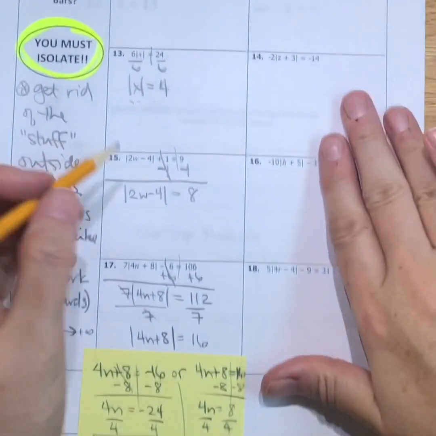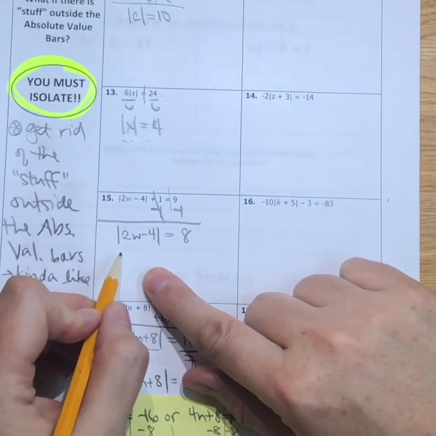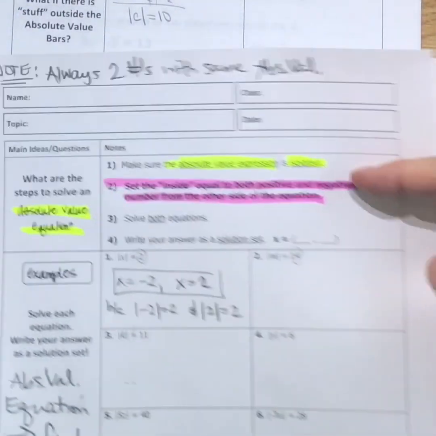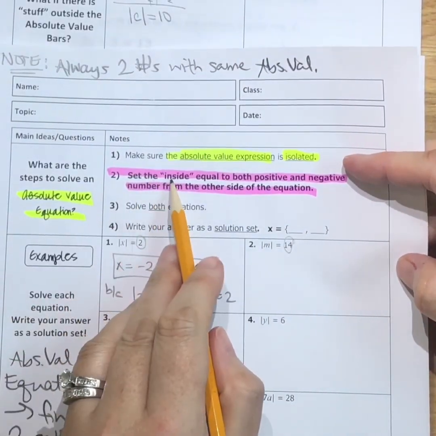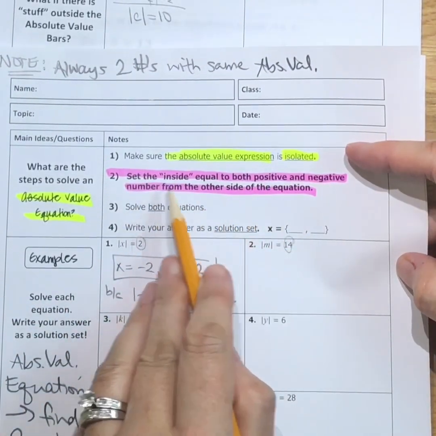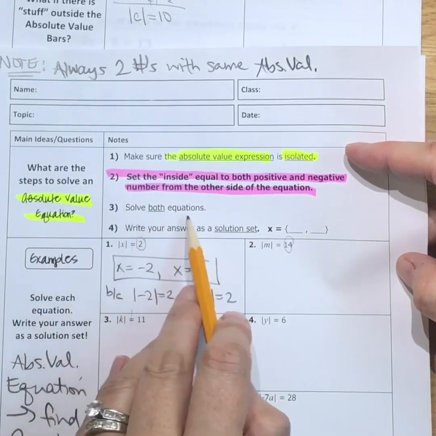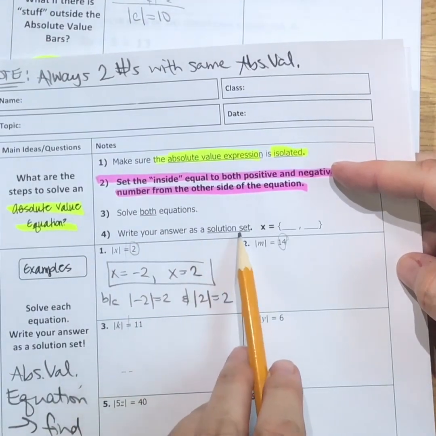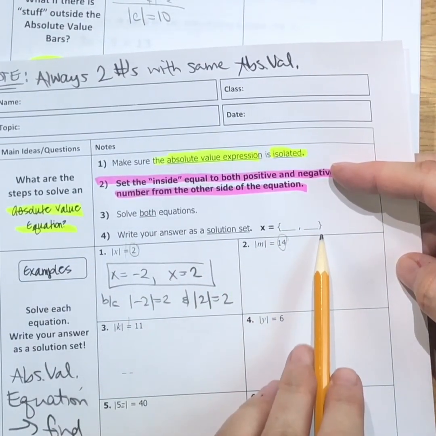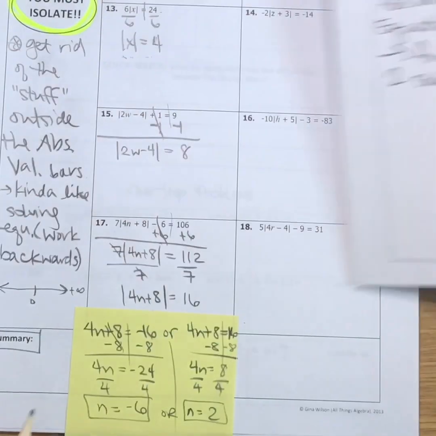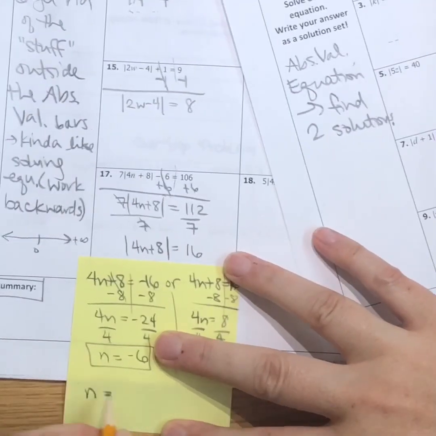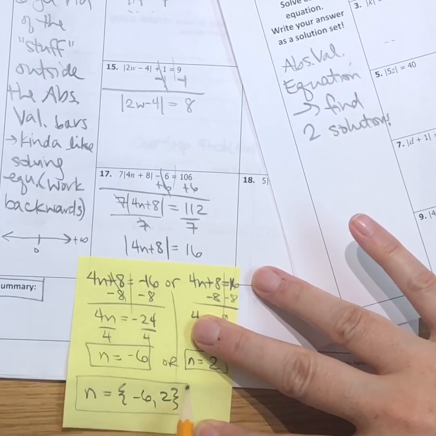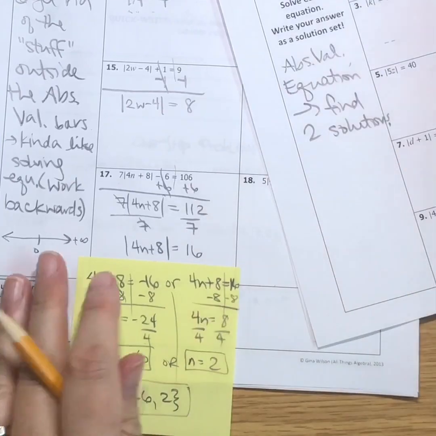Now, if you look at number 15, remember we said step 2. Oh, by the way, I was going to show you this. After we set the inside equal to both the positive and negative number from the other side of the equation, we solve both equations. Then step 4, write your answer as a solution set. These curly brackets basically mean the set containing. I forgot to put that. So down here we'd say n is the set containing negative 6 and 2, because these are the possible solutions. Sorry about that.